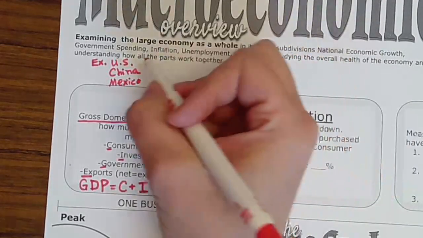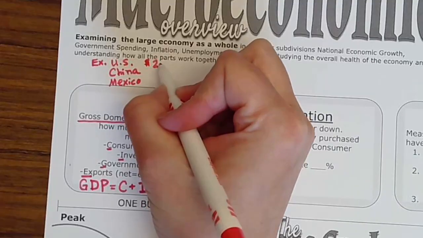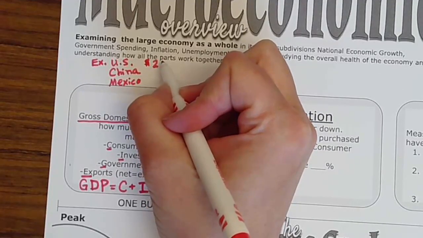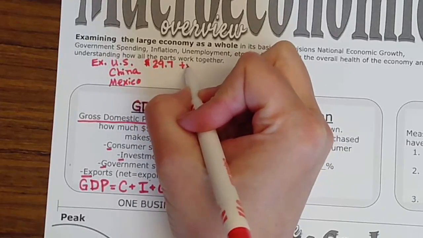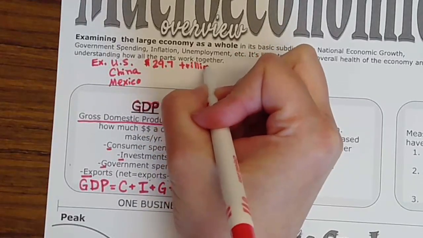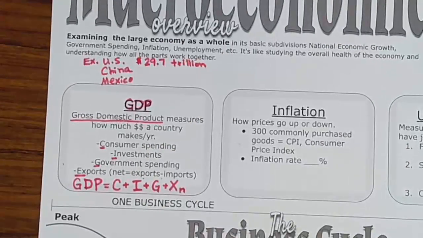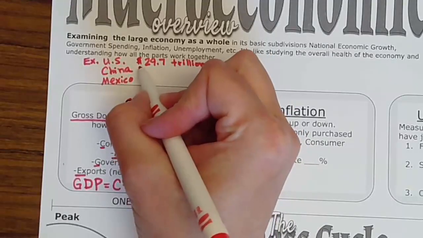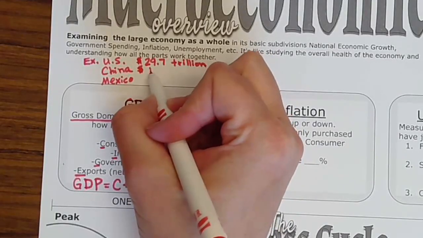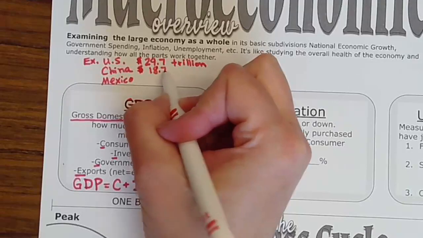The United States last year, our GDP was $29.7 trillion. I'm just going to write out trillion so that I don't have to figure out how many zeros that is right now. China was at $18.7 trillion.